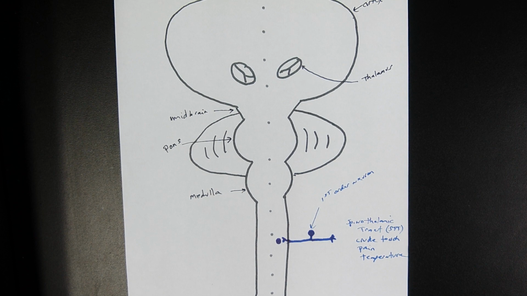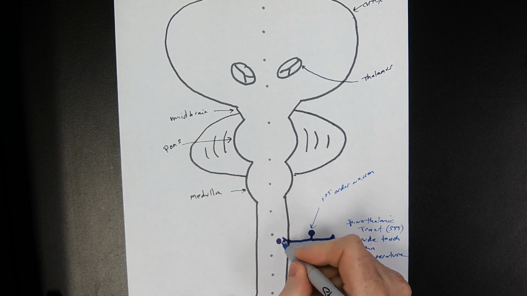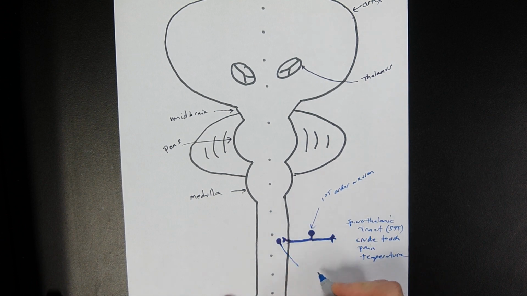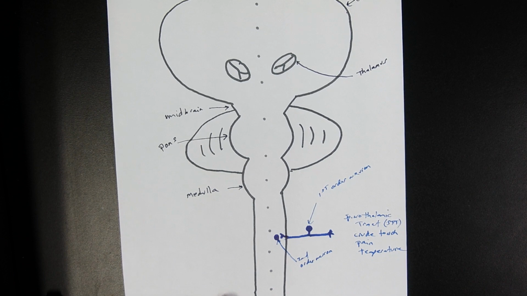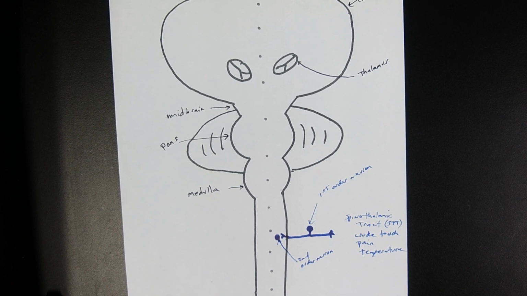In the dorsal gray horn, in a very special space we'll talk about later, there resides the second order neuron. First order neuron comes in, the dorsal gray horn synapses with the second order neuron.